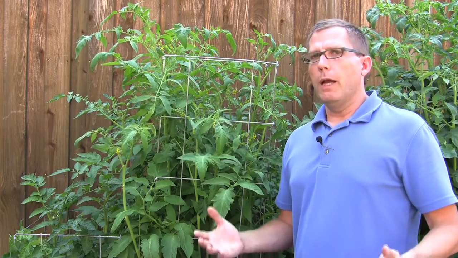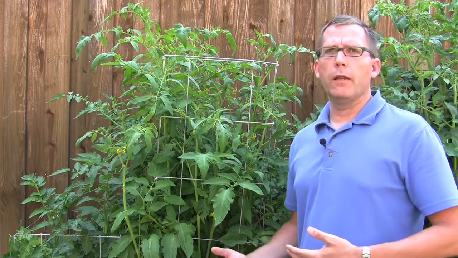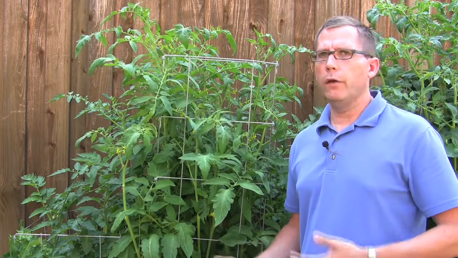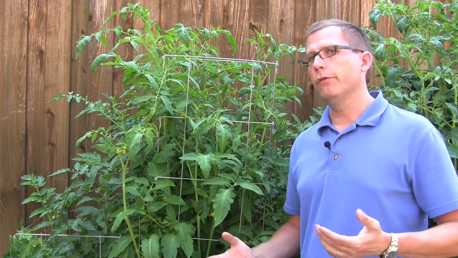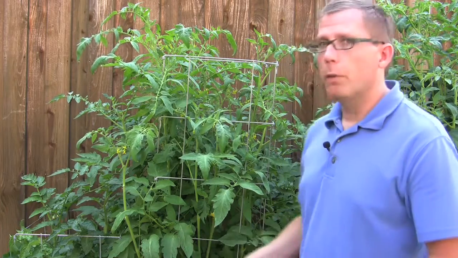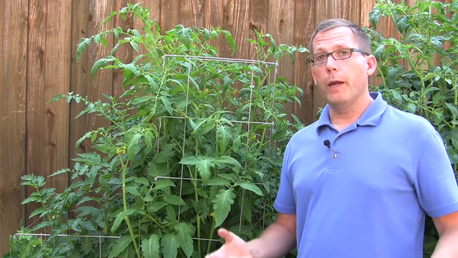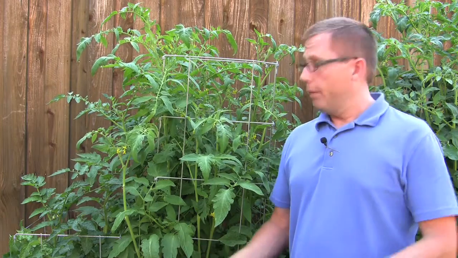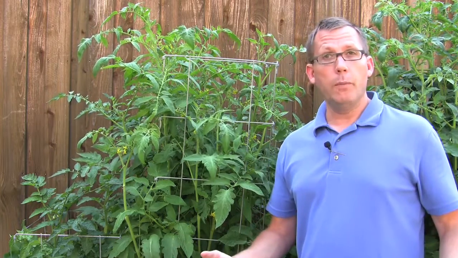So you might be asking, well, why would I want a determinate plant then? Why wouldn't I just want indeterminate tomato plants so I can get more tomatoes? Well, the reason is you might want a determinate tomato plant if you're growing tomatoes in a container. They don't grow as big, and so they're easier to keep under control.